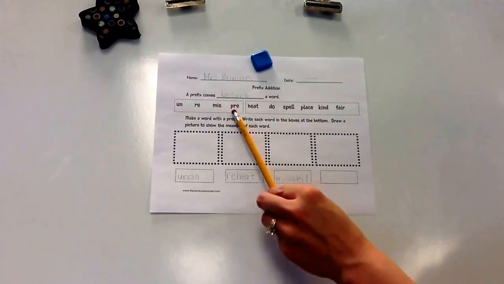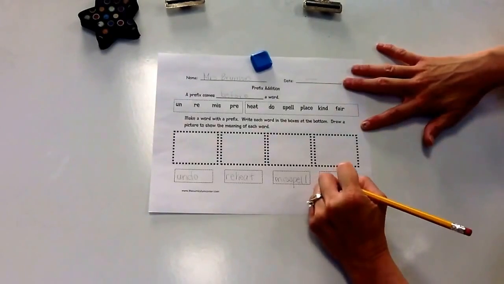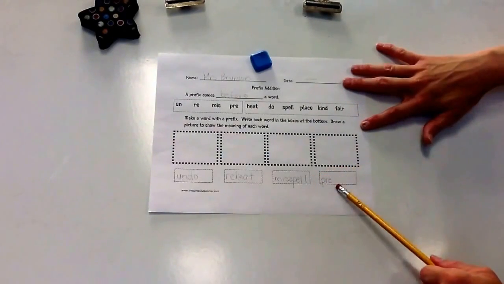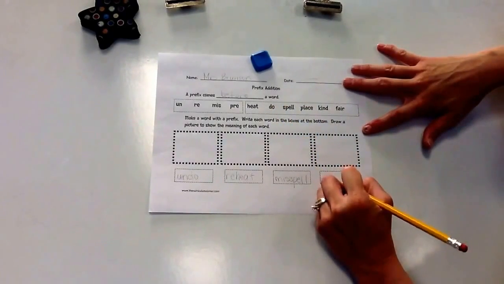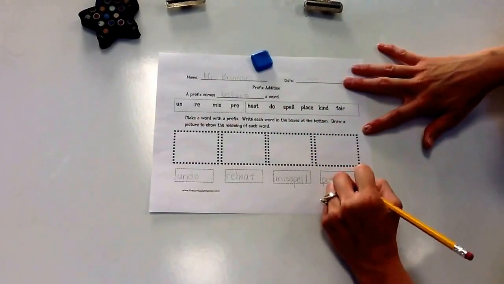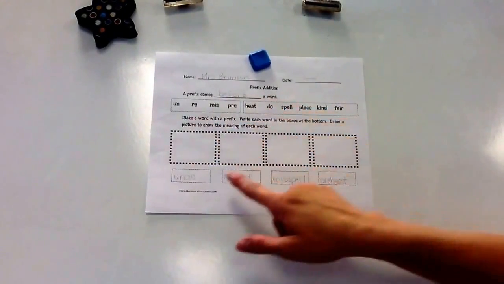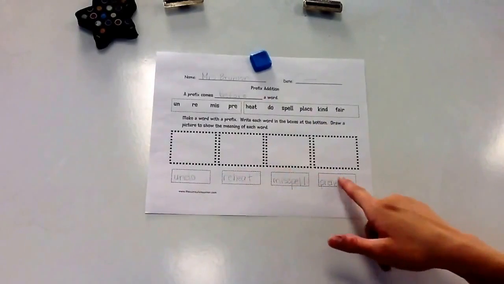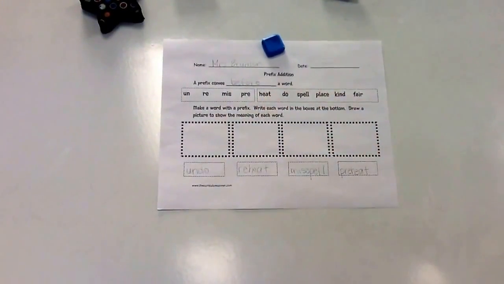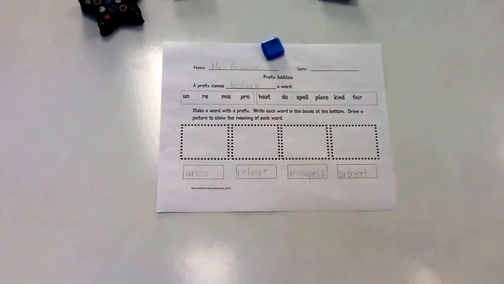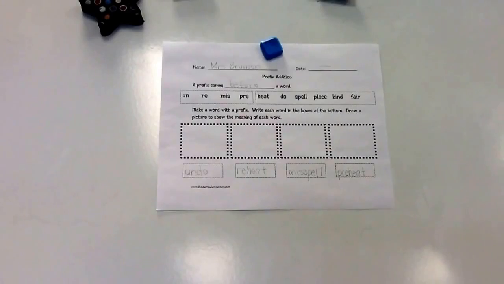Now let's think of this one. I have pre. The prefix pre. So let's think about this. Preheat. You're right. Preheat is a word, isn't it? You preheat the oven. So now I've gone through my words and I've made 4 real words that contain a prefix from up here and a root word from up here. Now my job is to draw a picture that shows the meaning of my word.